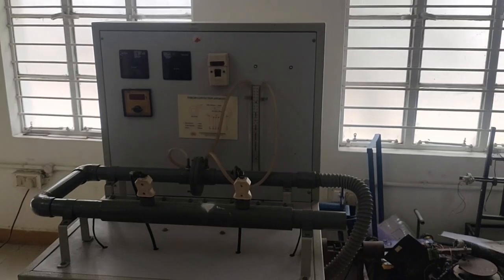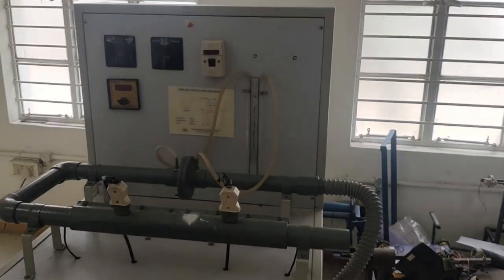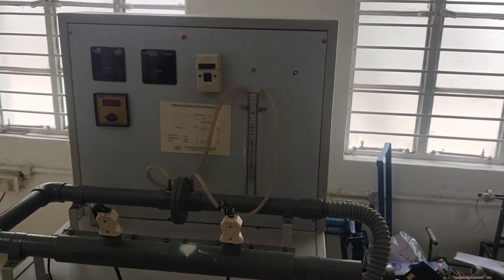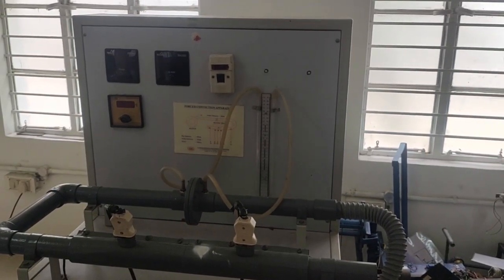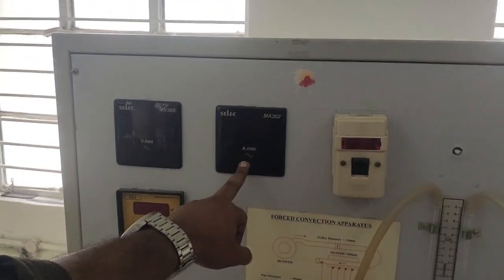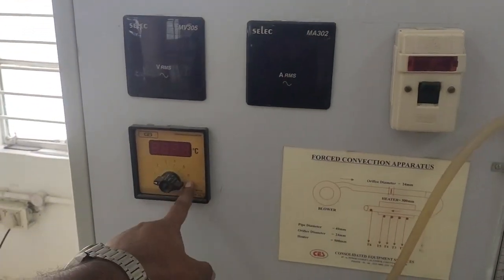This is experiment number 4, heat transfer coefficient of forced convection apparatus. In this experiment we are going to determine the heat transfer coefficient of air. This is the voltmeter reading. Here you will get the current reading. So this is T1 to T6.